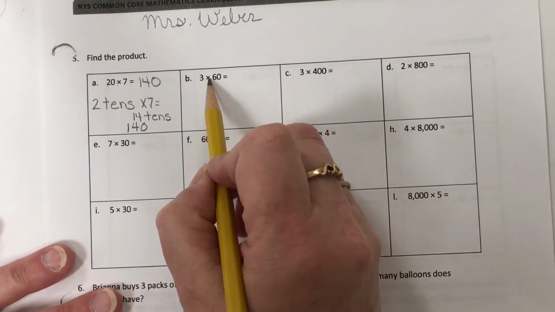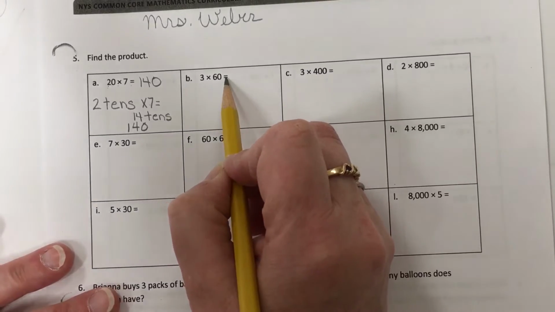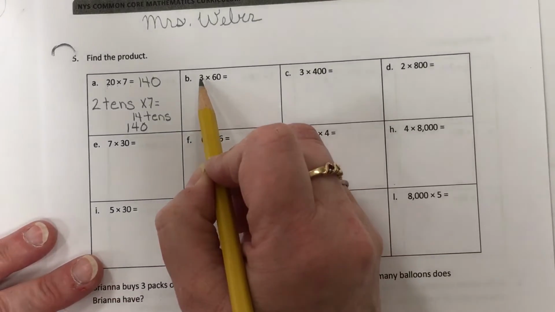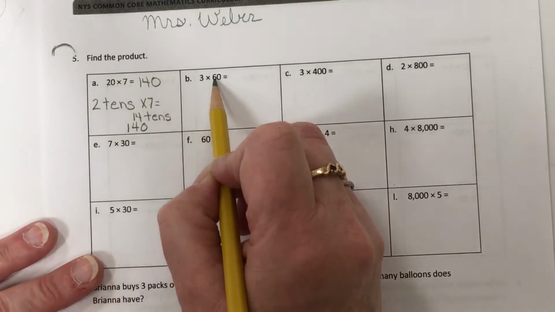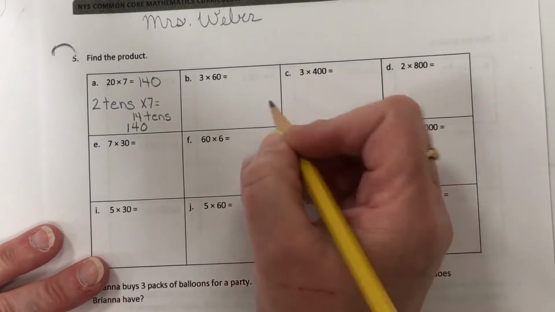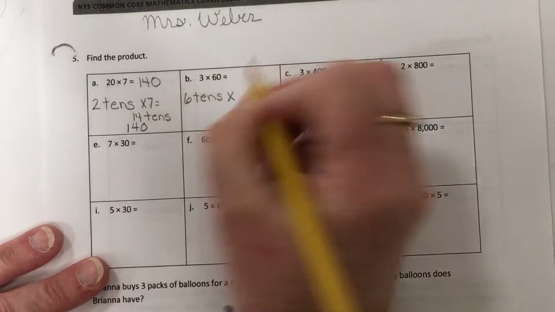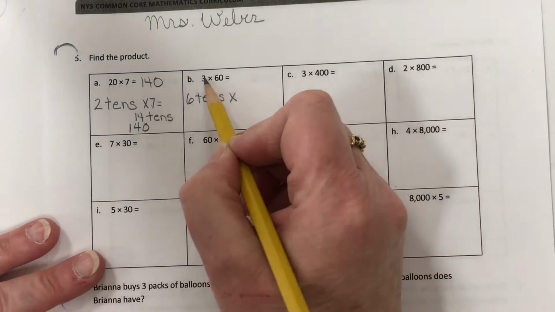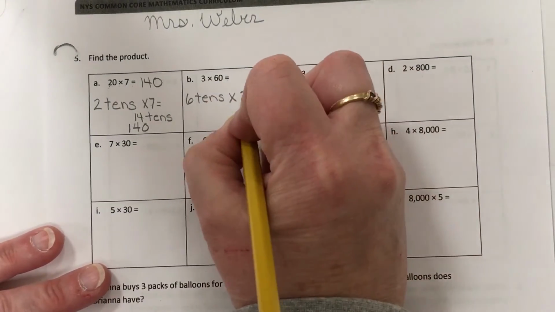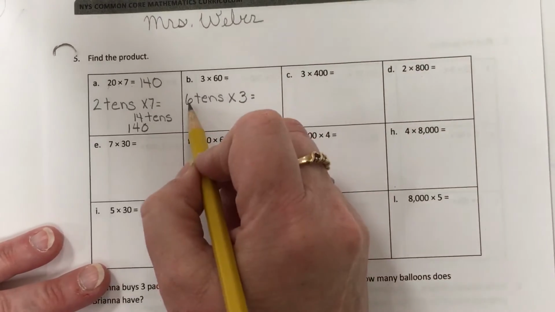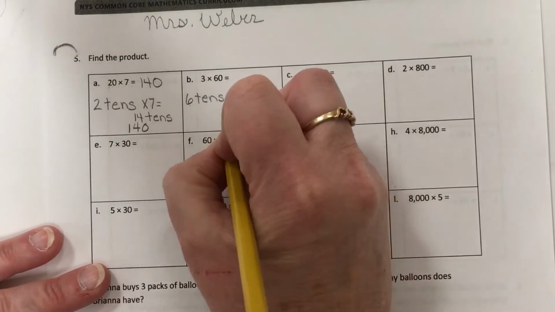Let's go on to B. We have 3 times 60 equals. Well, we have got the 6, it's in the tens place, so we have 6 tens, and we're multiplying it by 3. 6 times 3 is 18.